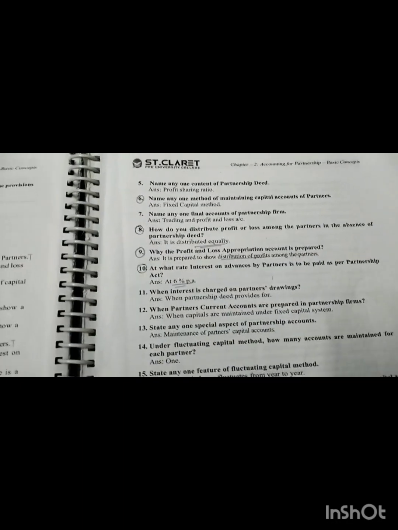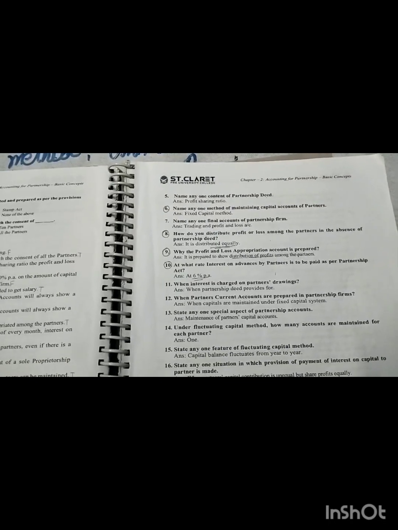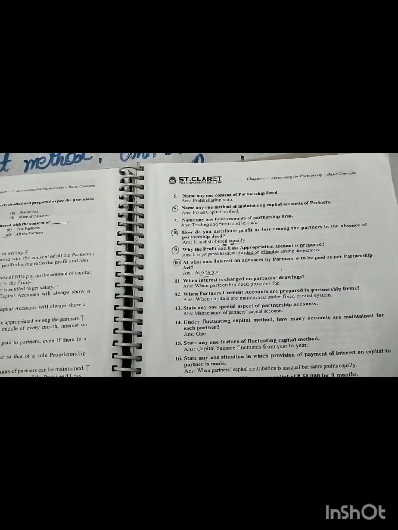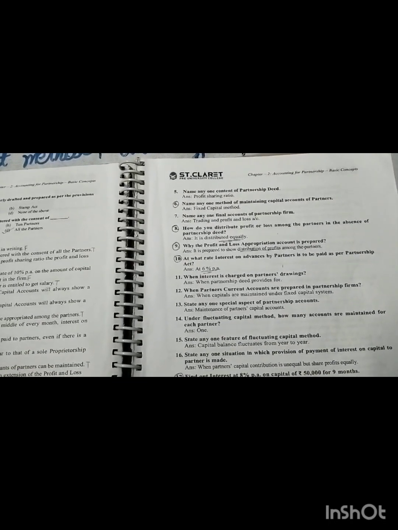A person who has entered into a partnership with others individually is called a partner. Any feature of partnership, this is going to come for a 1 marker or a 2 marker. You can write 2 or more persons. Then the minimum number of partners in a firm is 2. One content of partnership deed is profit sharing ratio. One method of maintaining capital account is fixed capital. One final account is trading and profit and loss.